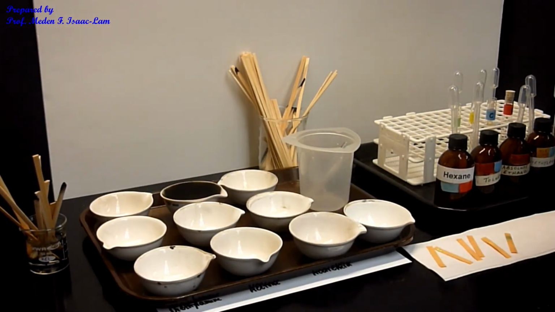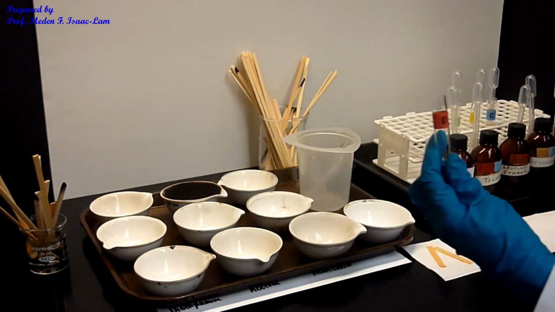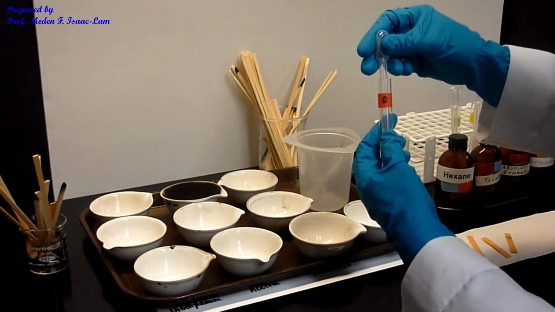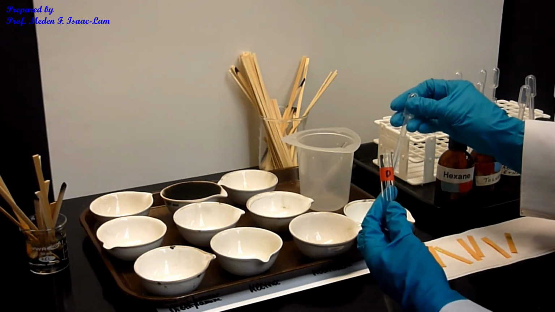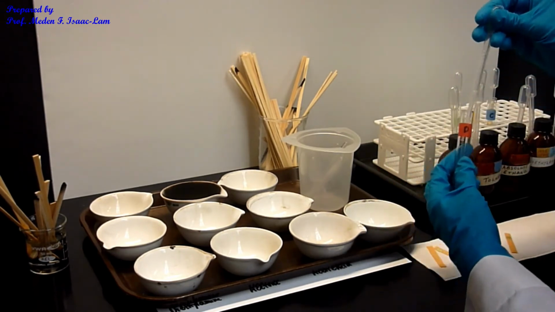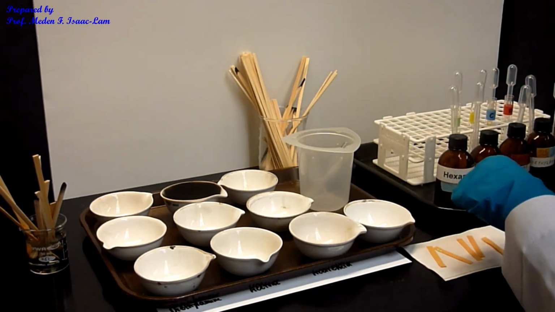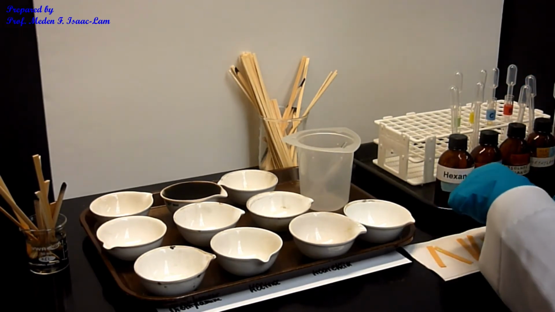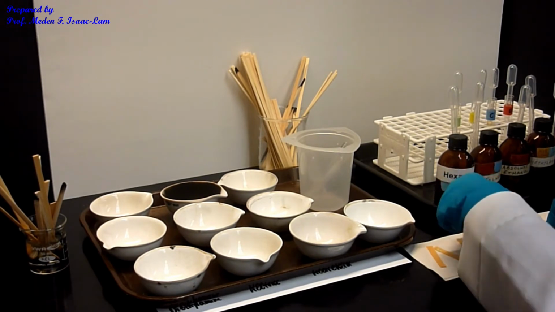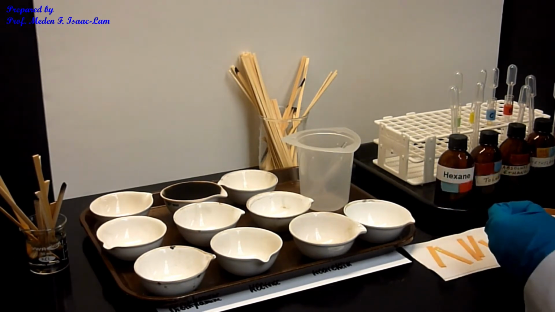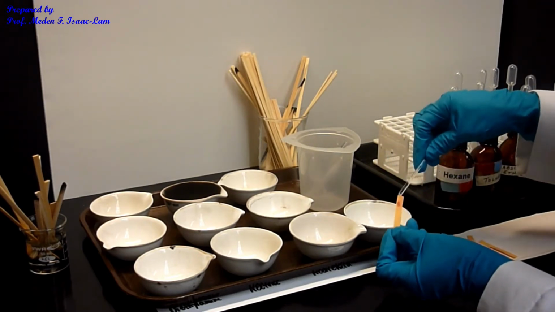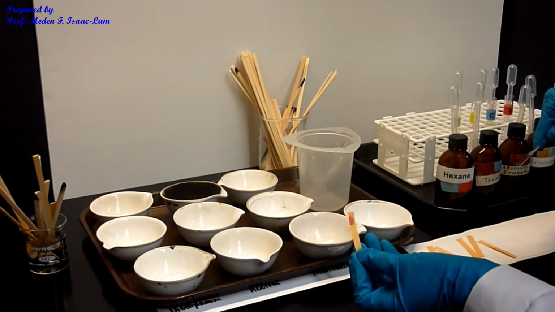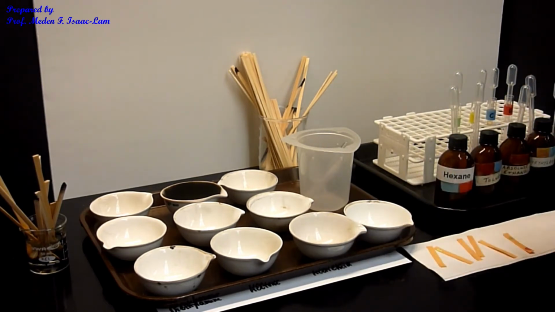And then the last one is gonna be D, unknown D over here. So again, few drops. Okay, and then acidity, so we can use the other end of this one. Okay, it's red, so you can probably guess what it is, right?